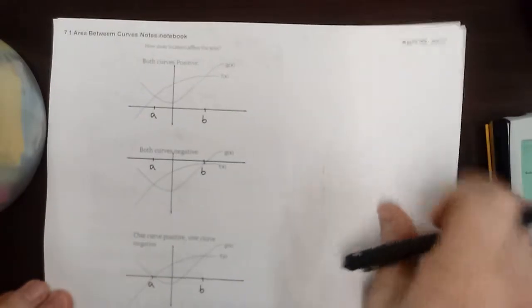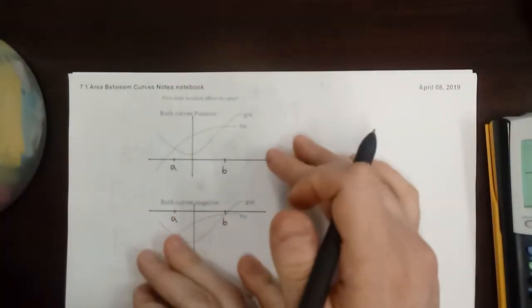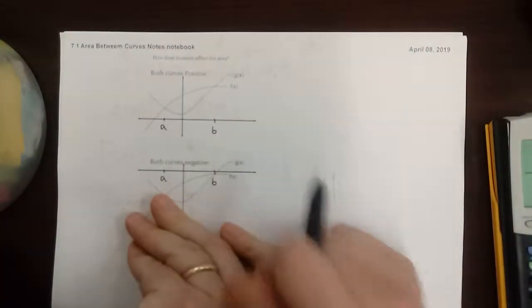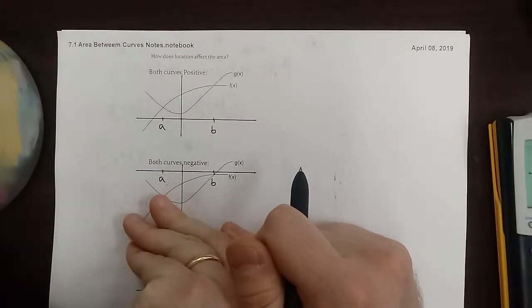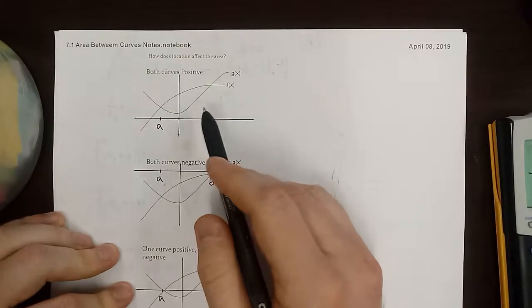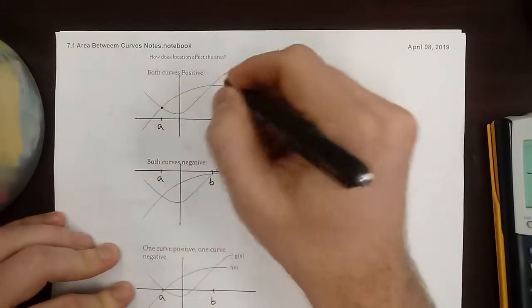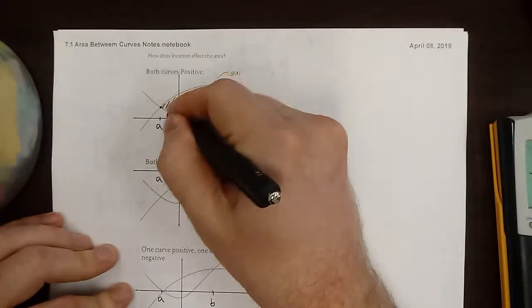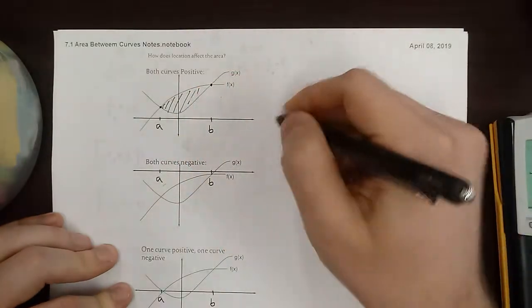All right, so how does location affect area? Let's say both curves are positive. If we're trying to find the area between these two curves, that's this shaded region right here. Well, let's think about this.